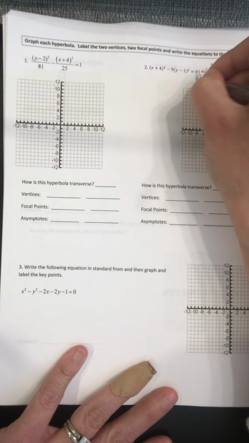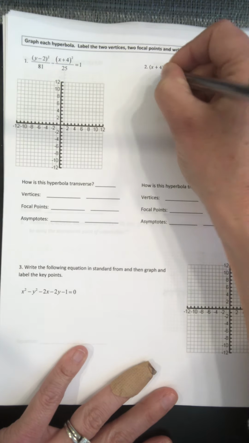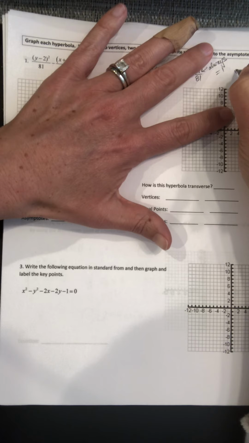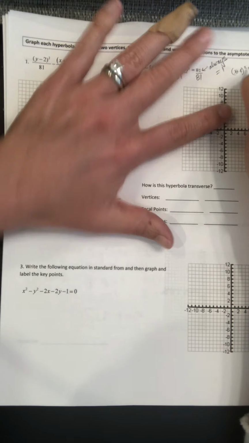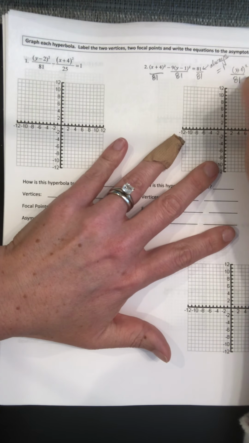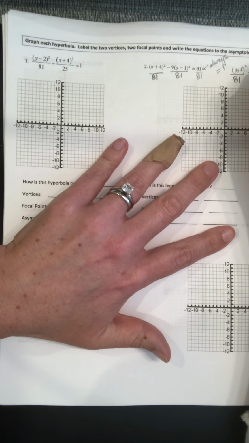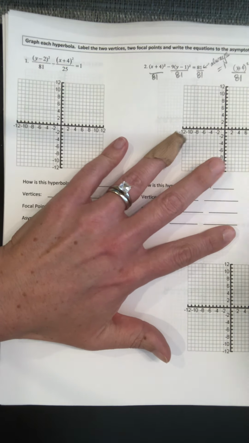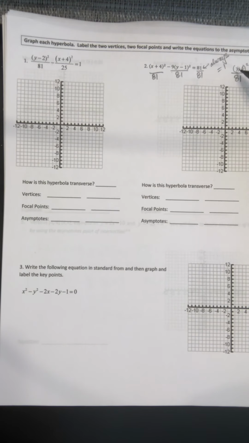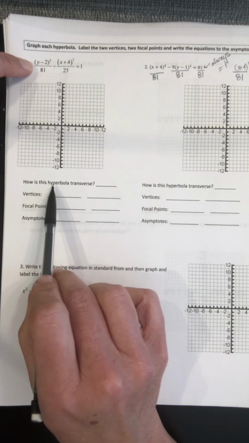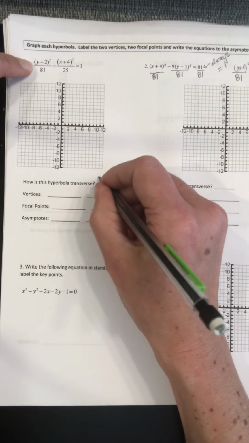So if I divide through by 81, I will then just reduce this, and it will become x plus 4 squared over 81, then minus, that reduces to y minus 1 squared over 9, and then equals 1, okay? So I have my subtraction, all right? This guy I can see is going to be the transverse. How is this hyperbola transverse? It's going to be parallel.